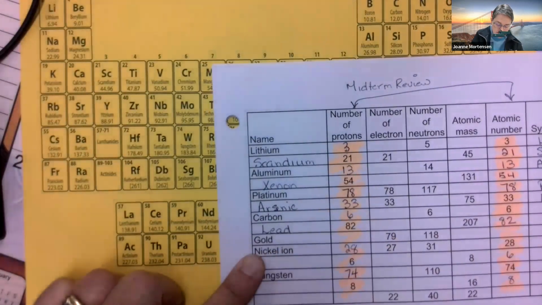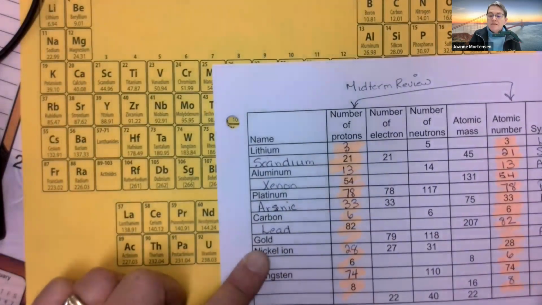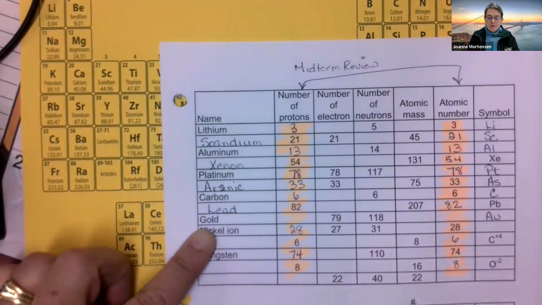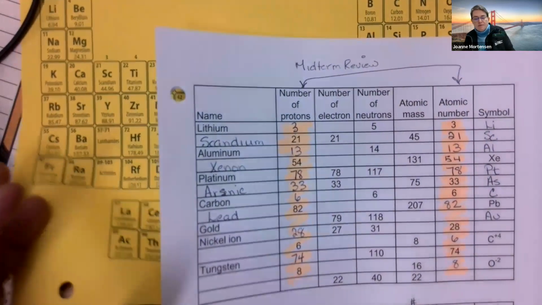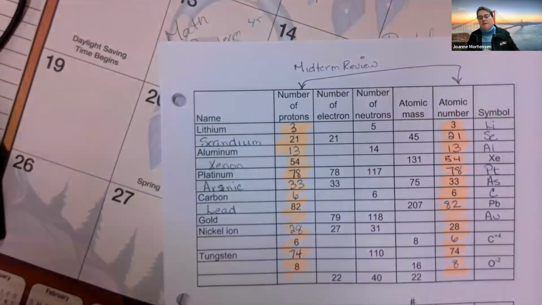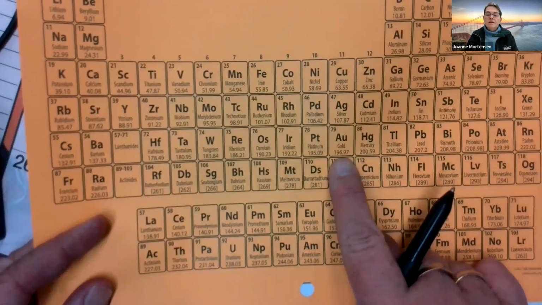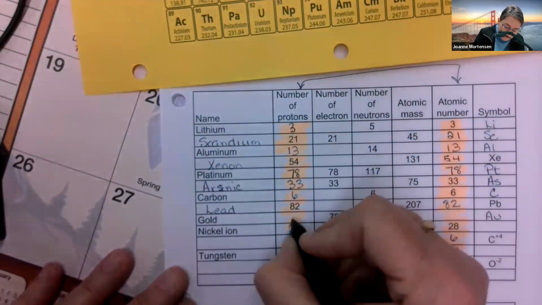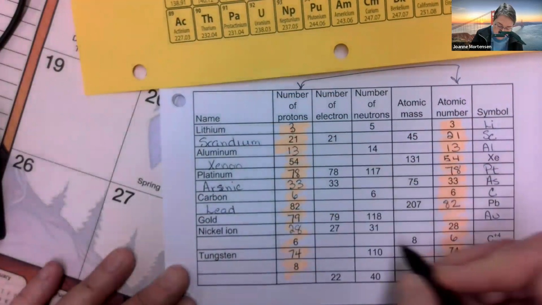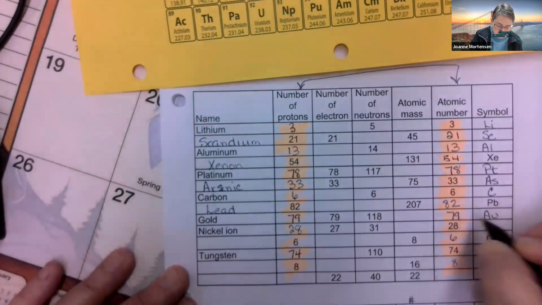And everything else is good. Gold. I know my symbol is Au. I have that memorized. And if I look on my periodic table, from here, there it is. There's gold. It is number 79. So 79 goes there, across, and 79 goes there.